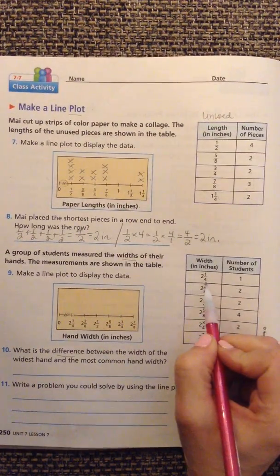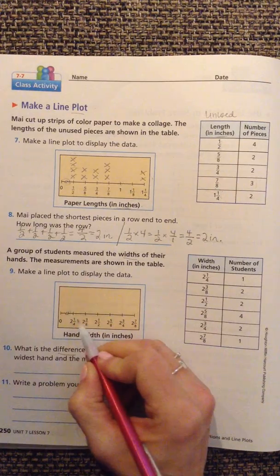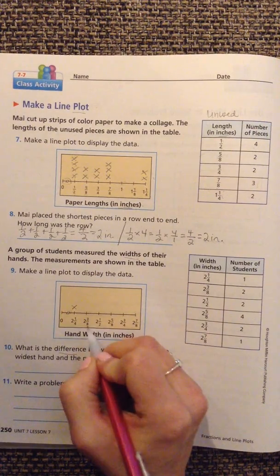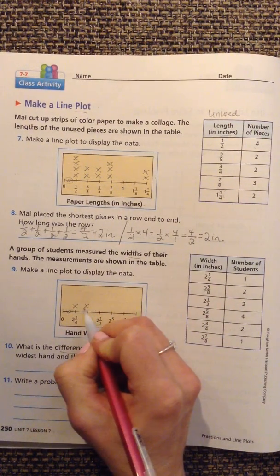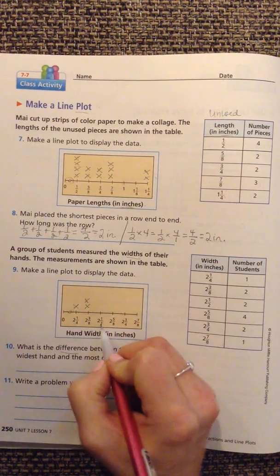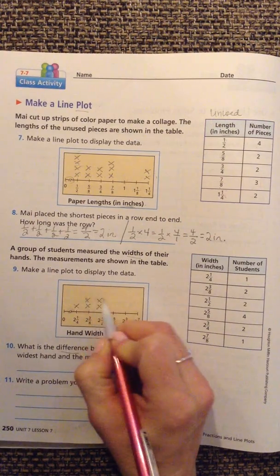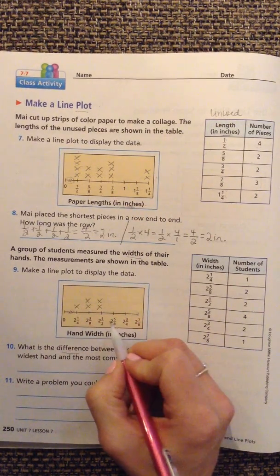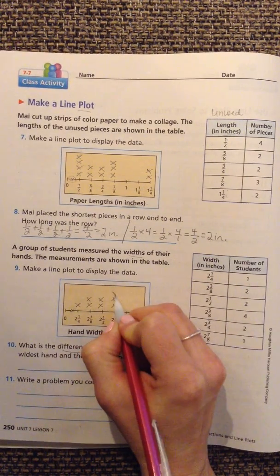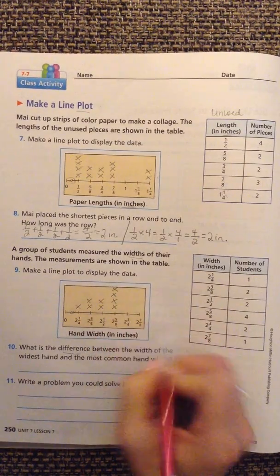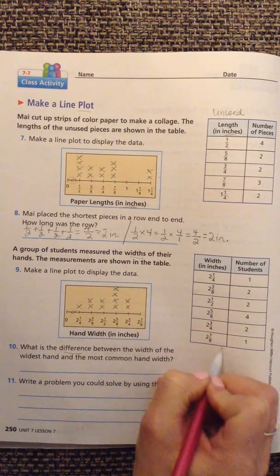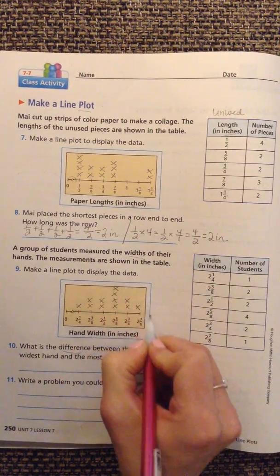Okay, 2 1/4 here. I have 1 student, so I had to find 2 1/4 inches. I have 1 student. I'm going to go ahead and use my X again because I like the X. 2 3/8, I have 1 student. 2 1/2 is right here, and I have 2 students. So I'm measuring that up, making sure that those are equal distance. 2 5/8, I have 4 of them. Let me be careful. 1, 2, 3, and 4. I'm all the way to the top of my graph now. 2 3/4, I have 2 pieces. And 2 7/8, I have 1. Look at that. It's like a nice little bell curve there.